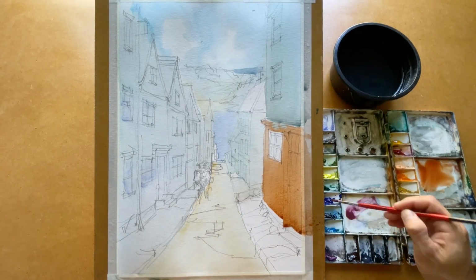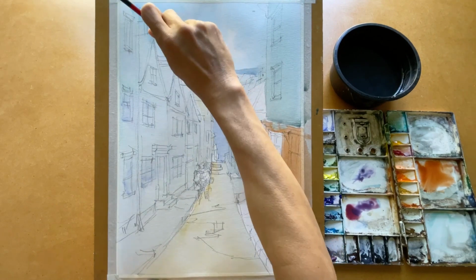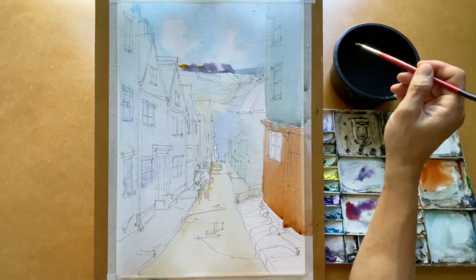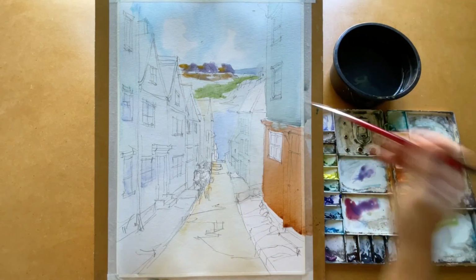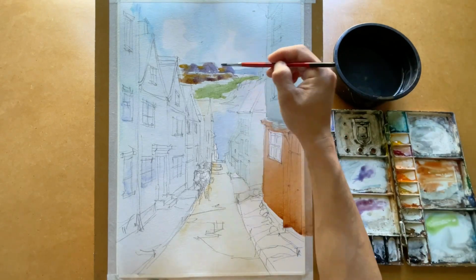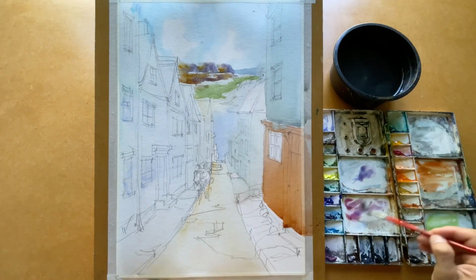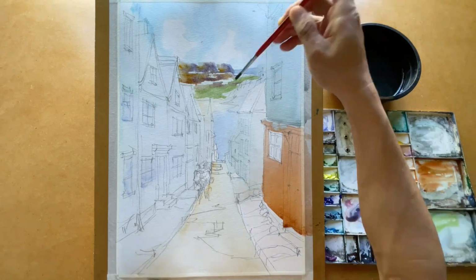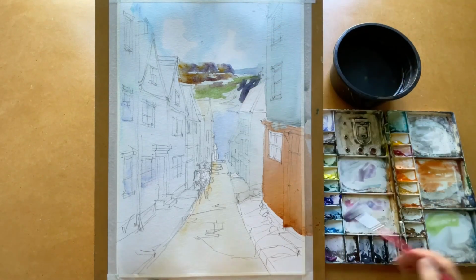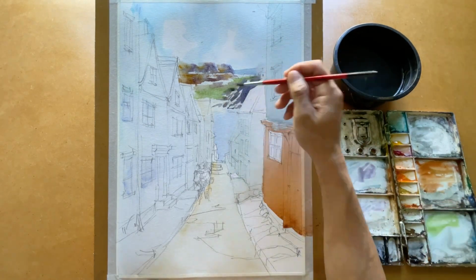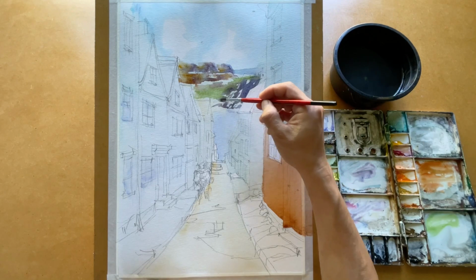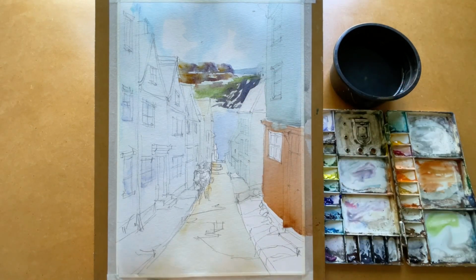For a landscape on the background, using light color and painting it very lightly, using a lot of water. We see the street going down to the beach, and there's some rocks on the right hand side.